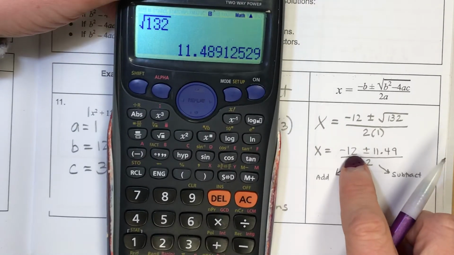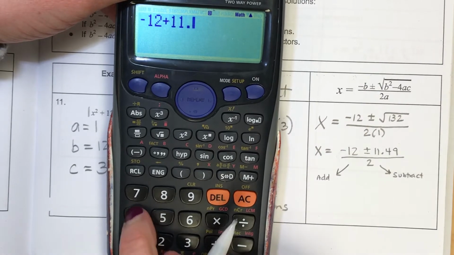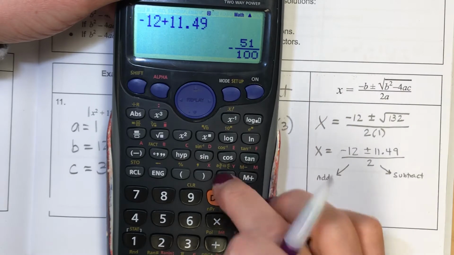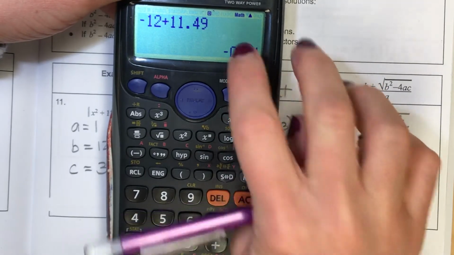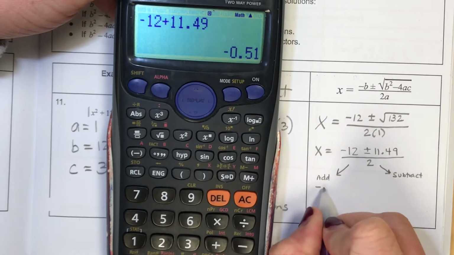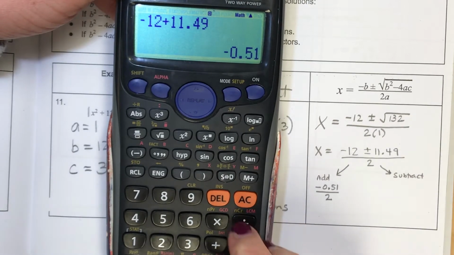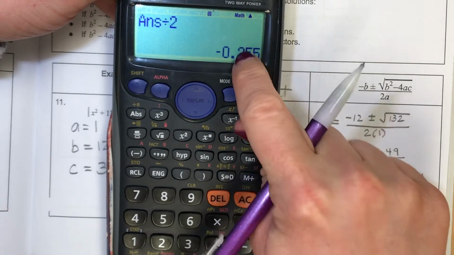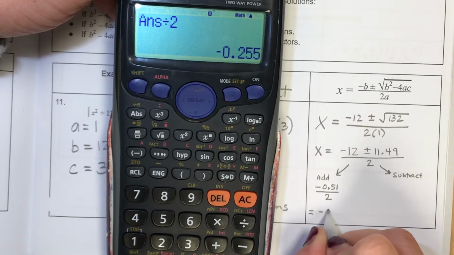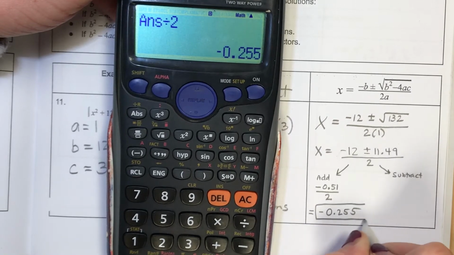So I'm going to take on my calculator negative 12, and I'm going to add 11.49. And I get, actually, I don't love this calculator because it likes to simplify for me. But when I add them together, I get negative 0.51, and then I'm going to divide by 2. So hit divide by 2, and I want the decimal answer. So where my x-intercept is going to be is at negative 0.255. So that's going to be one of my x-intercepts.